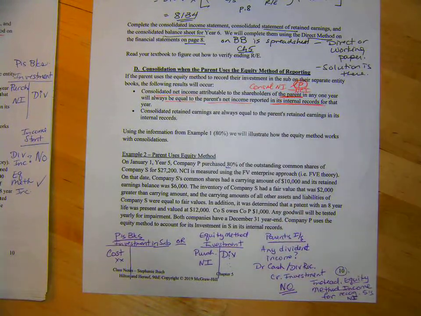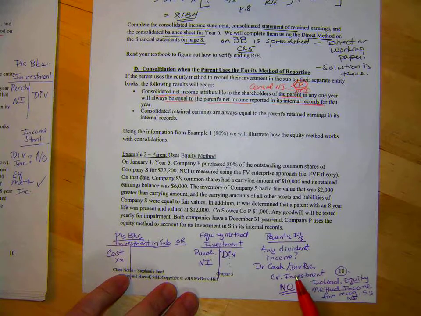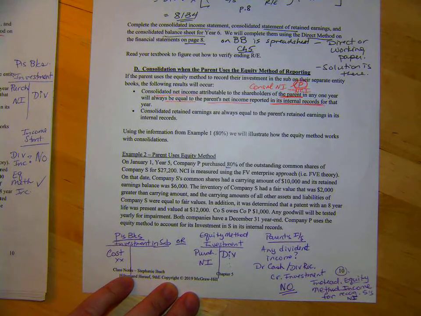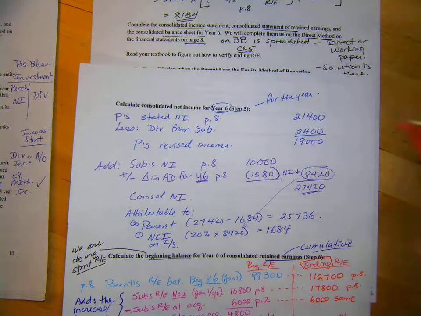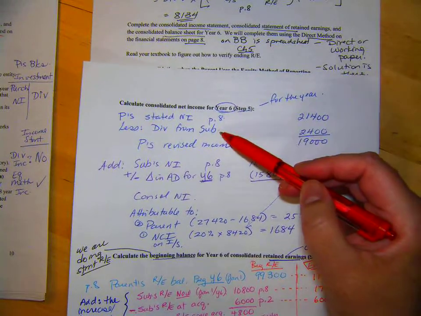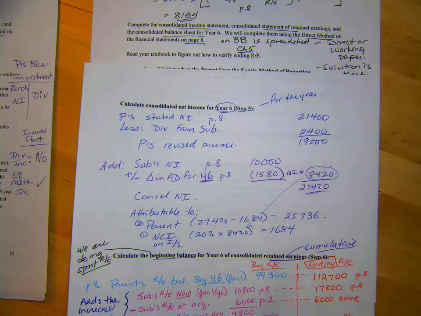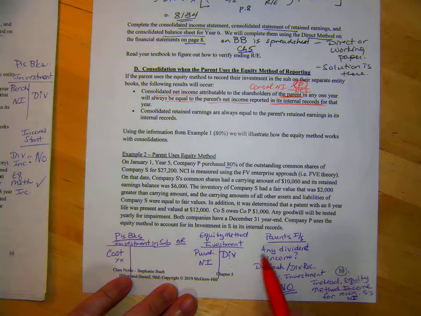Because how did we adjust the parent's net income to get consolidated net income? Well, this is on page 9. It's the parent's income minus the dividend from the sub. Well, there's going to be no dividend stuff in there, so we don't need to worry about it.